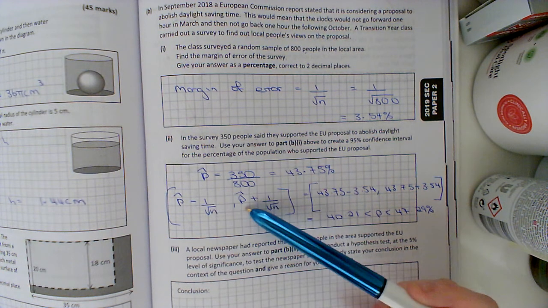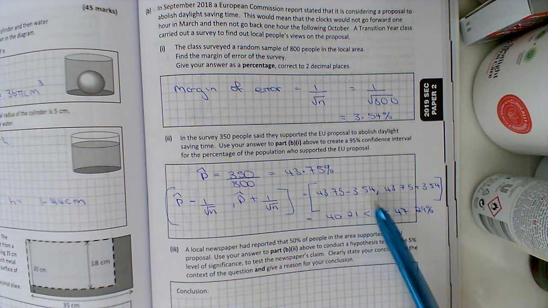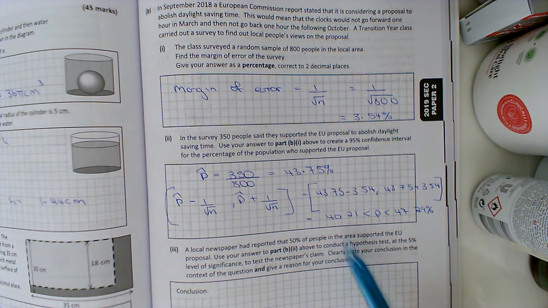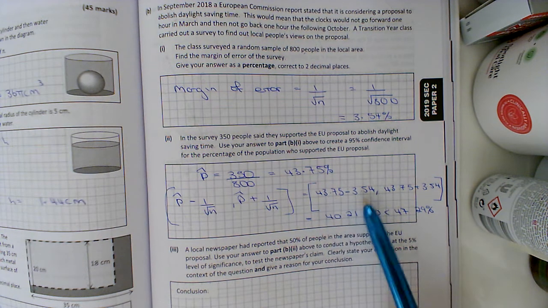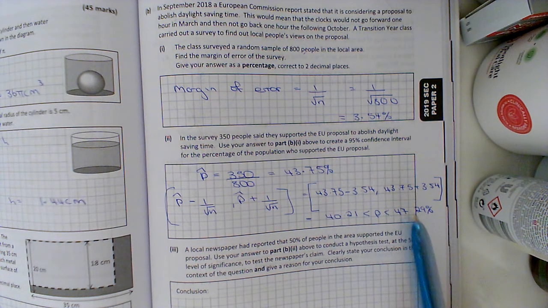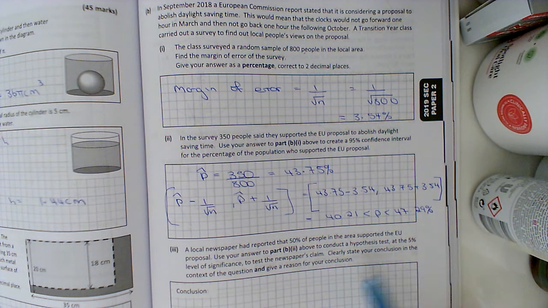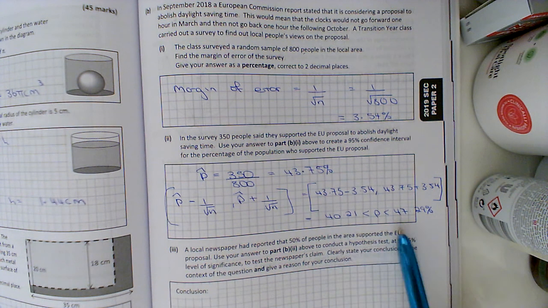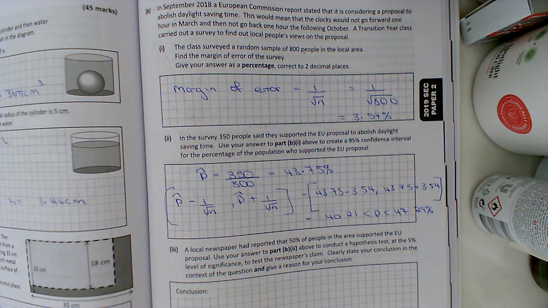And then here part 3, it says a local newspaper has reported that 50% of people in the area support the EU proposal. Use your answer to B, part i, above to conduct a hypothesis test at the 5% level of significance to test the newspaper's claim. Clearly state your conclusion in the context of the question and give a reason for your conclusion. Okay, so first of all, my null hypothesis, H0, is that 50% support the EU proposal. Then I have my H1, my alternative hypothesis, is that 50% of people do not support the EU.